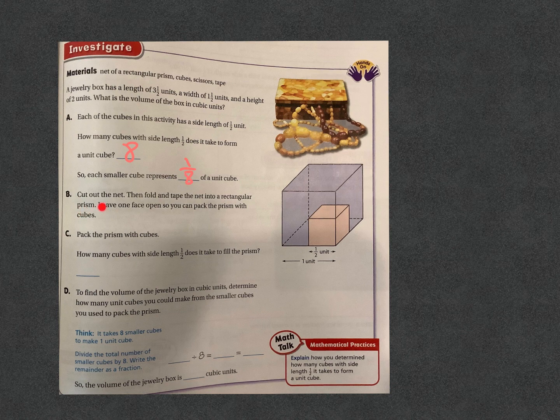So then they want us to cut out the net, fold it up. You're welcome to do that. Tape the net into a rectangular prism, leave one open face so you can pack the prism with the little half cubes. And so that might help you visualize it better. If you're having trouble visualizing that, you can cut that out. How many cubes with the side length of 1/2 fit into the prism? 8 of them will fit in there.